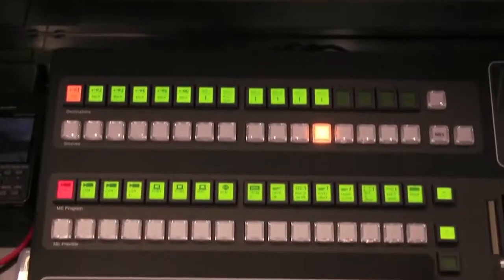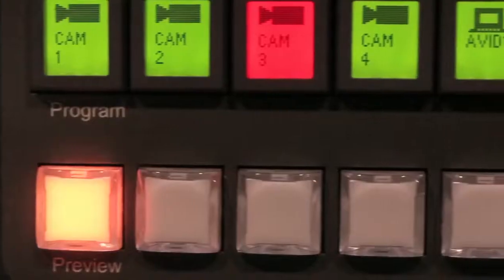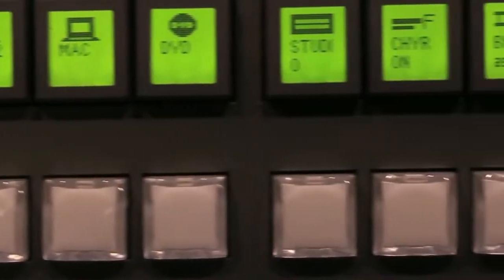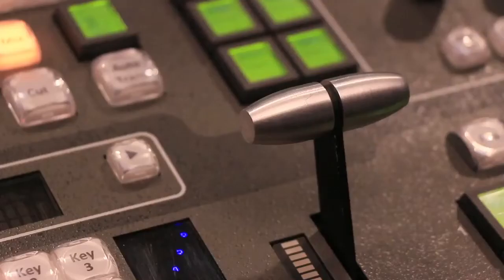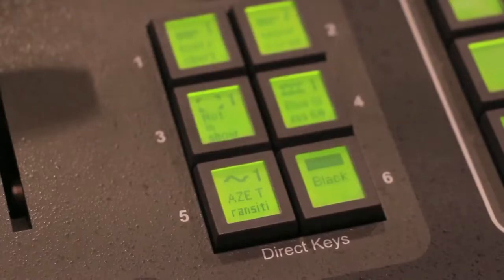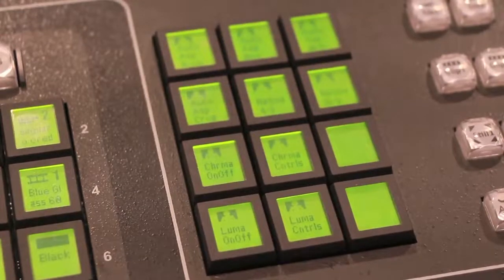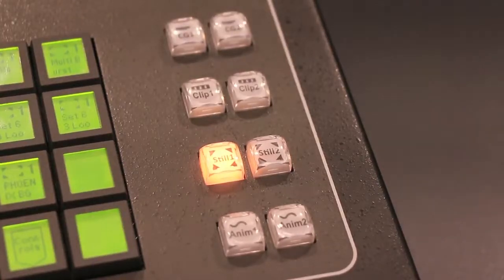There are several key areas of the switcher. On the left side are 7 buses. A bus is a row of buttons, each representing a video source or graphic input. In the center are the mixing buttons, as well as a lever known as the manual transition lever. Beside it are a group of 6 buttons called direct keys. To the right of them is a 12-key panel known as the PixPad. Lastly, to the right of the PixPad are 4 pairs of buttons called the source menu keys.